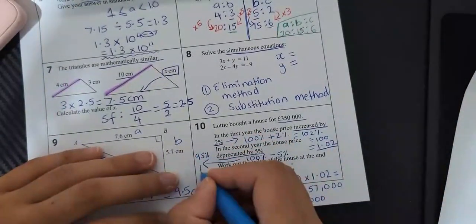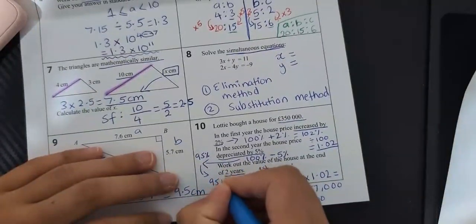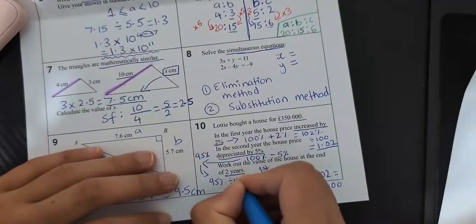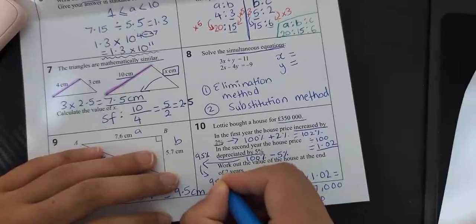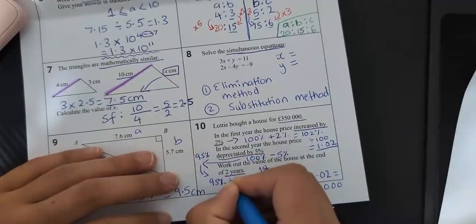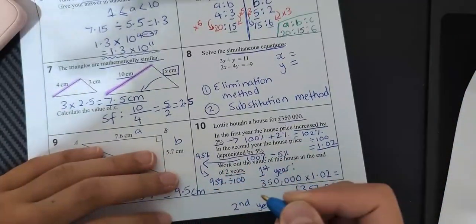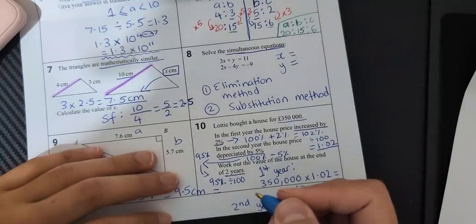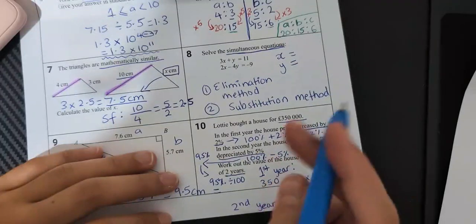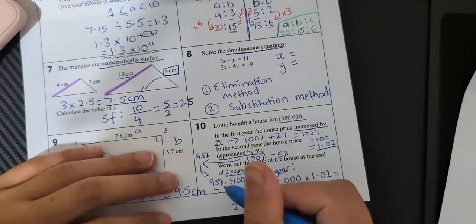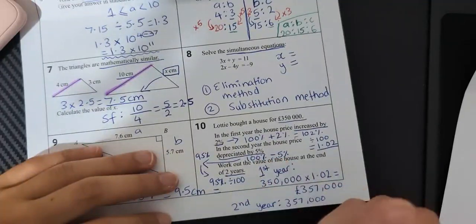If I divide this by 100, what do I get? That will be my decimal multiplier. Any ideas? You're back. Great. Any ideas what that would be? 95% divided by 100.